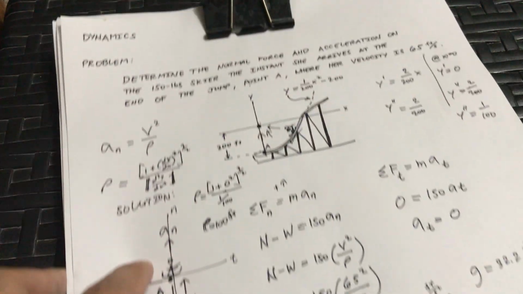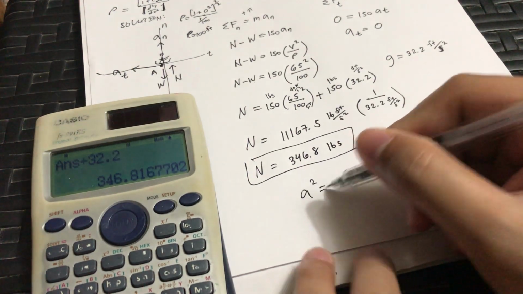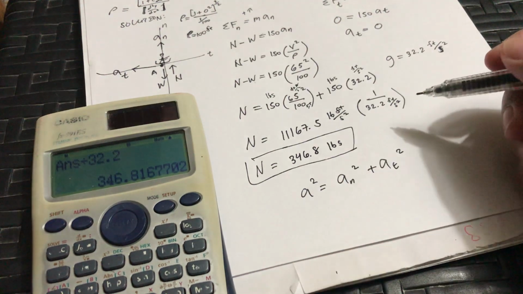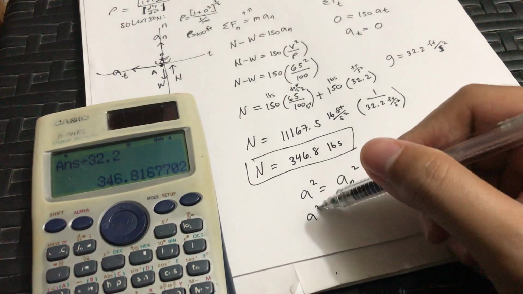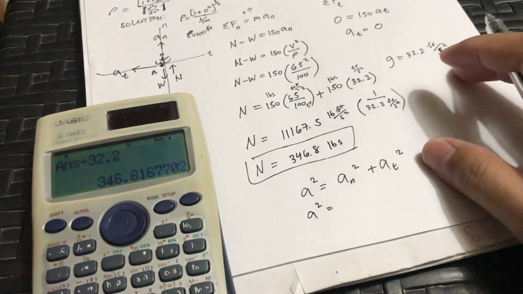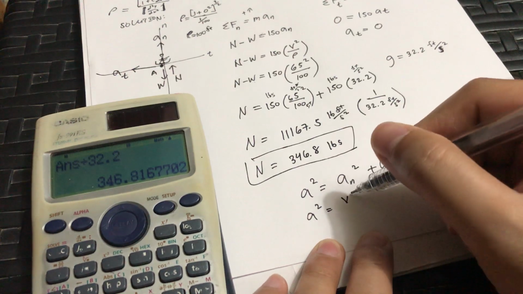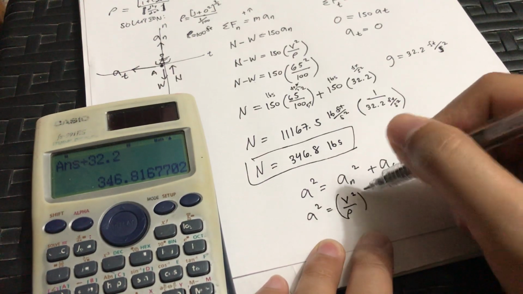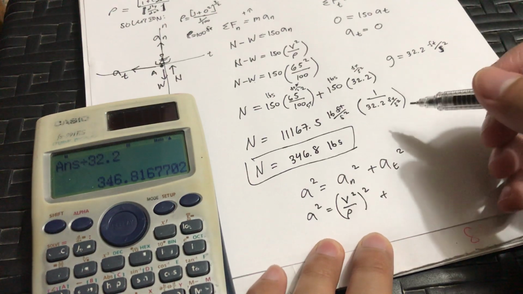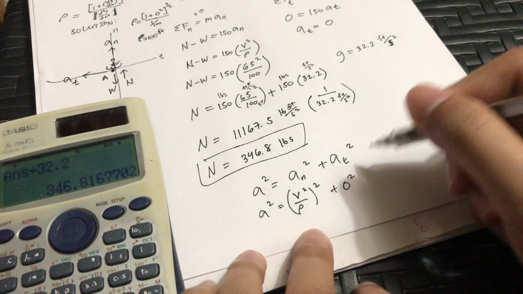The other question is the acceleration. We know that the acceleration squared is equal to the normal acceleration squared plus the tangential acceleration squared. We already have the normal acceleration, which is v squared over rho, quantity squared. The tangential acceleration is 0, as solved earlier, so this is 0 squared.